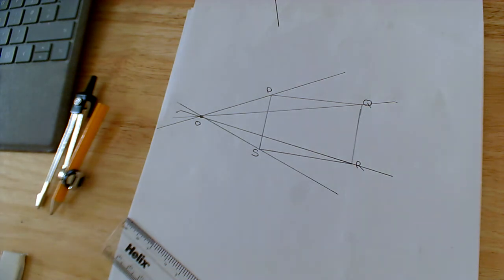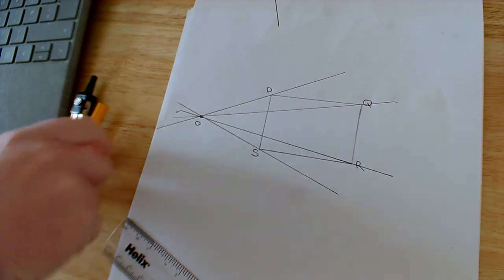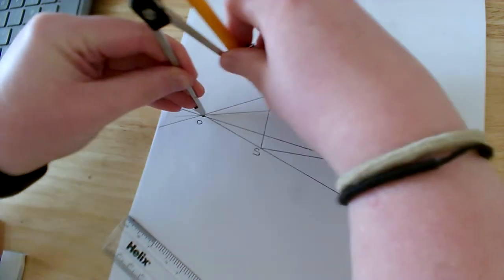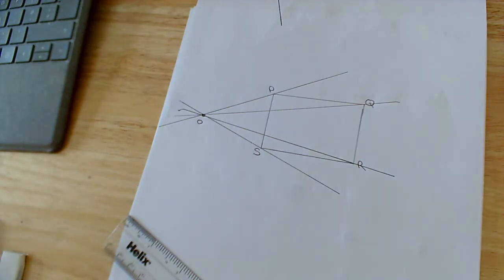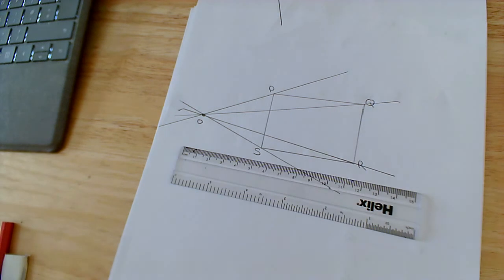Then I have to use my compass and measure the distance from O to P. Then I have to find out what that distance actually is using a ruler.